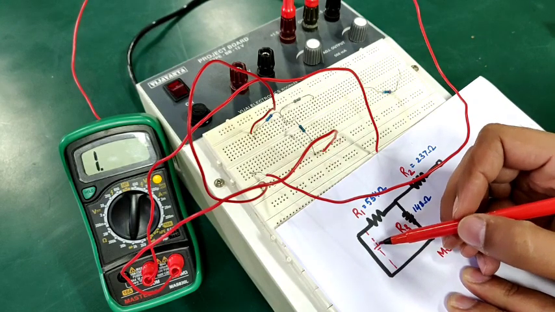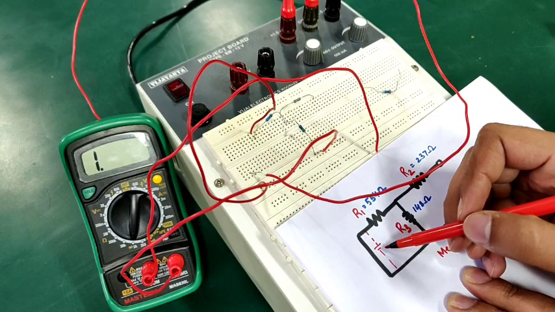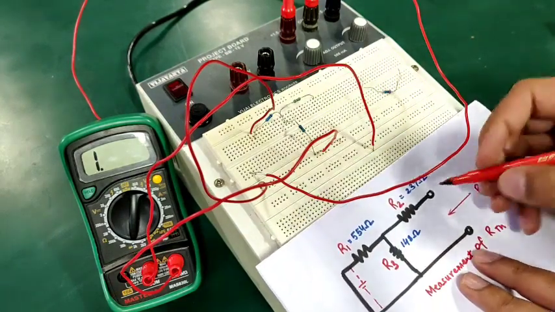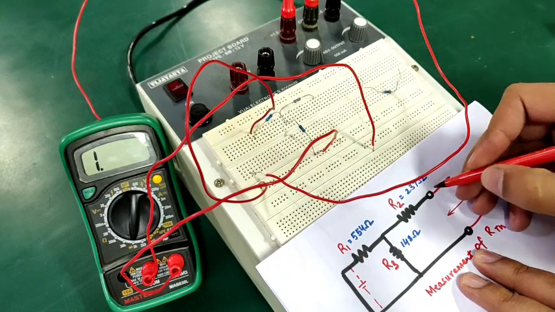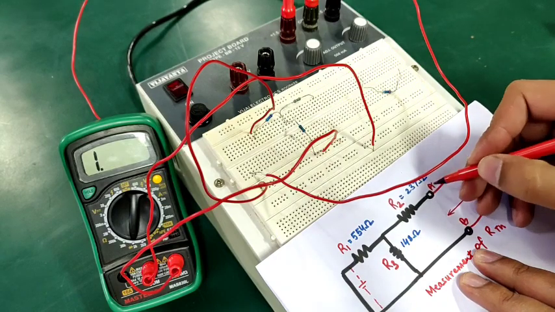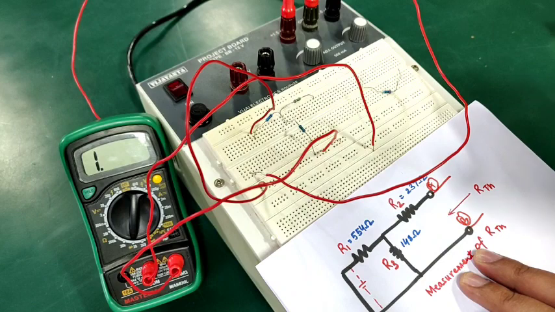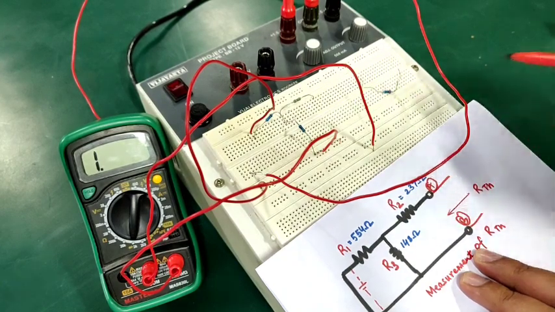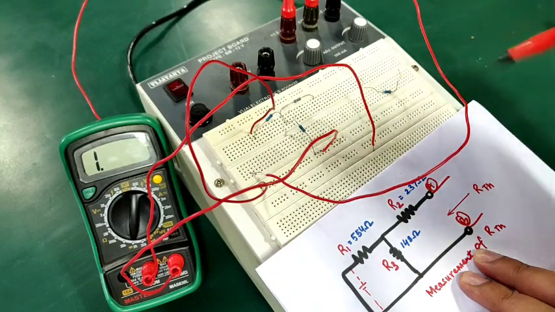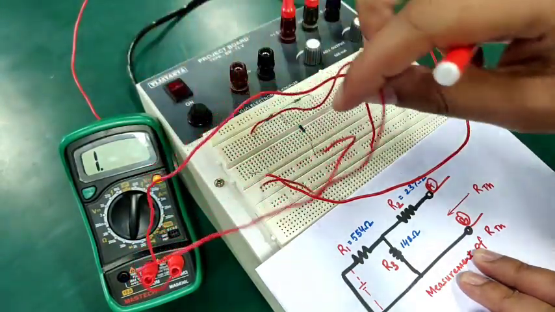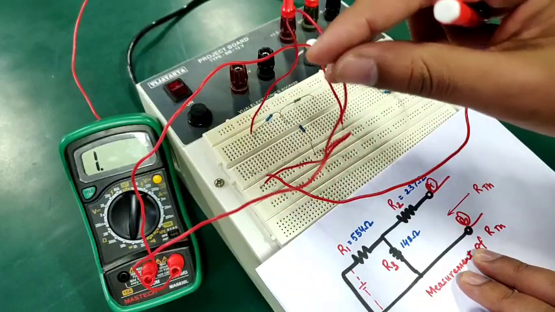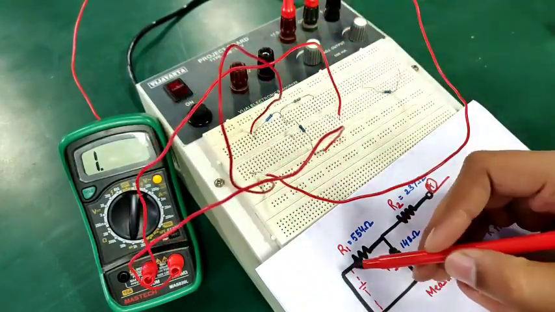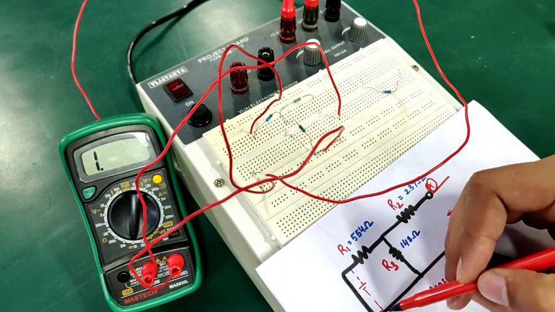If there was a current source present here, we would have replaced it with an open circuit, and we would have calculated the equivalent resistance across these two terminals, which are, let us suppose, A and B. So this is what we are going to do on the breadboard. We have removed RL and we have replaced the source with a short circuit. You can see here we have replaced it with a wire, which turns out to be a short circuit.